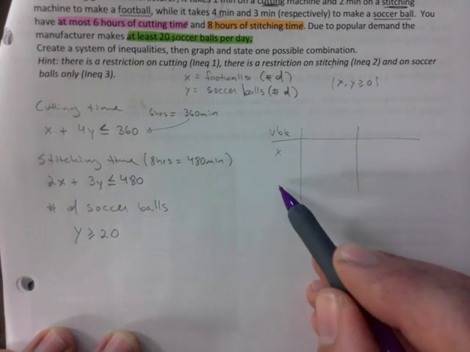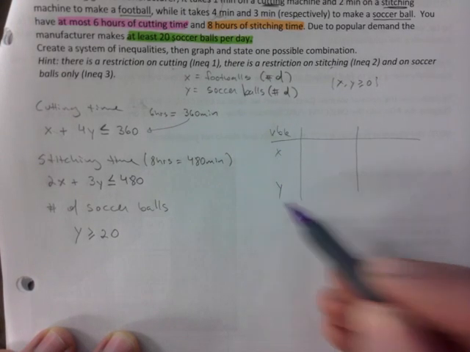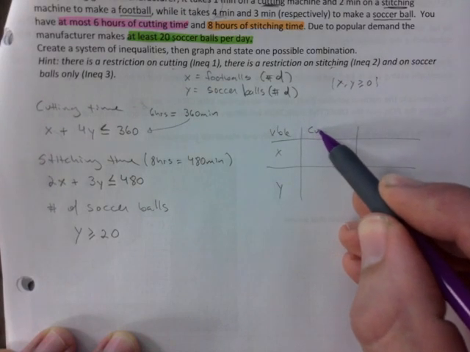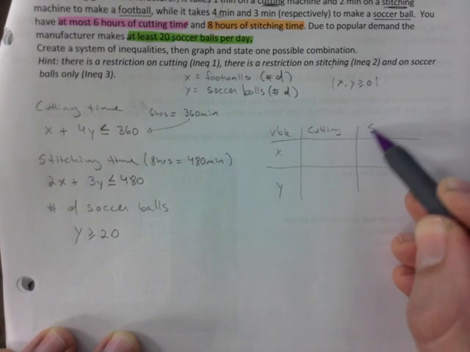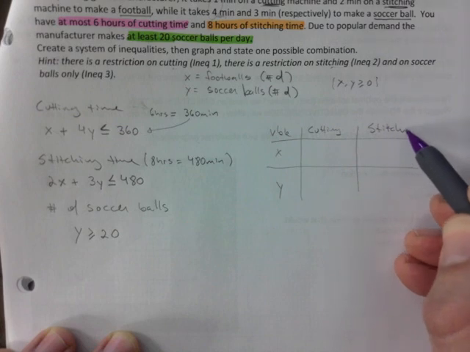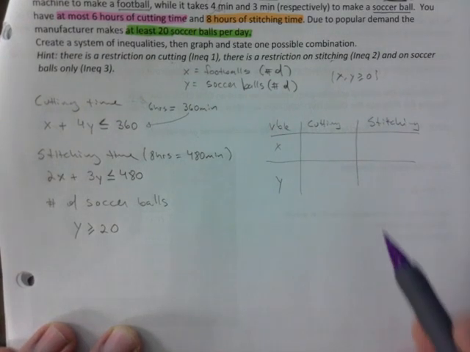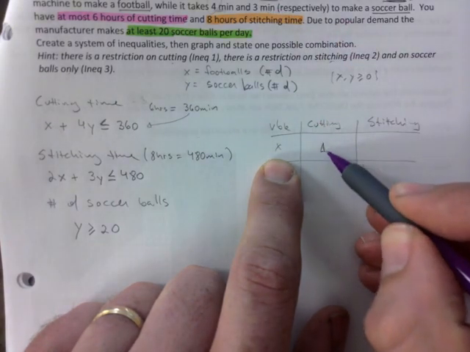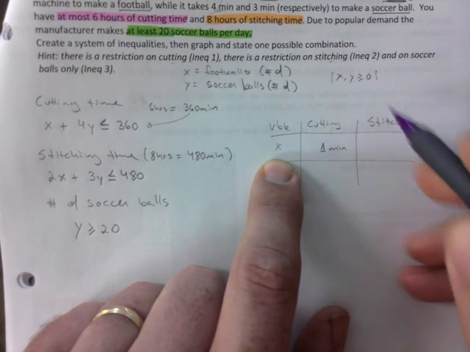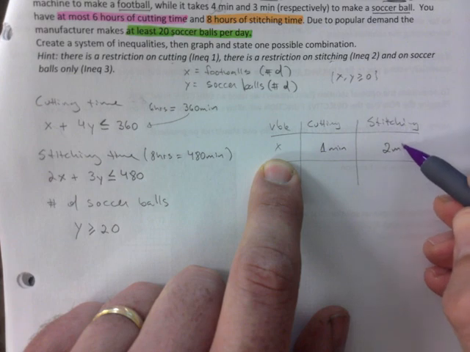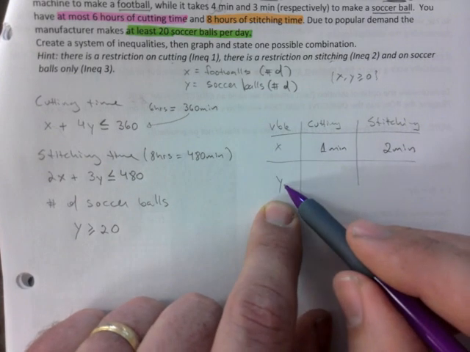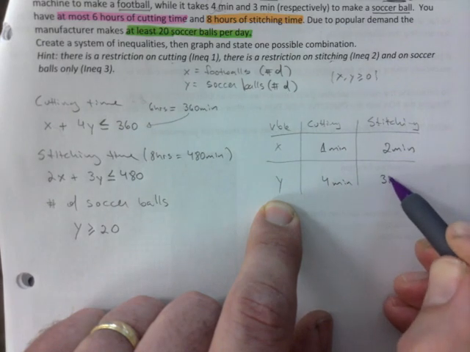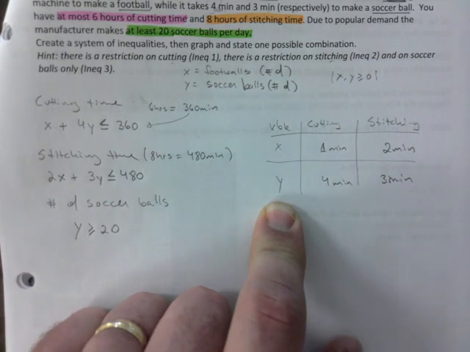Variables: footballs, soccer balls there. And then you have cutting and stitching. That's what I did just to organize my thoughts. So for the football, there's 1 minute of cutting, 2 minutes of stitching. For the soccer balls, it's 4 and 3. That's all I've done here.